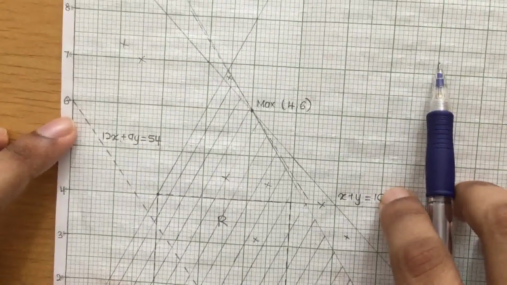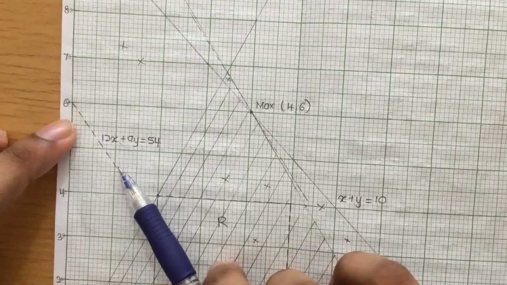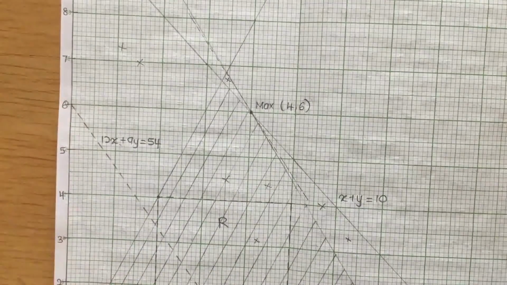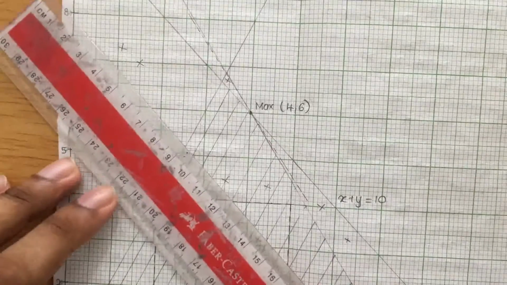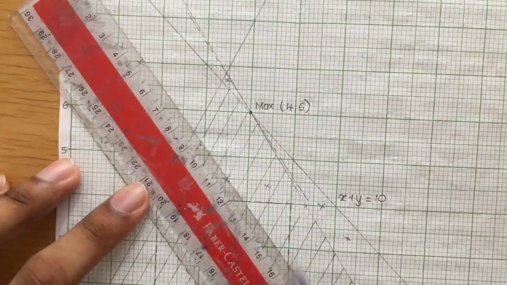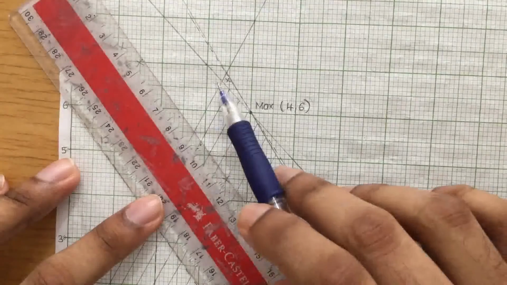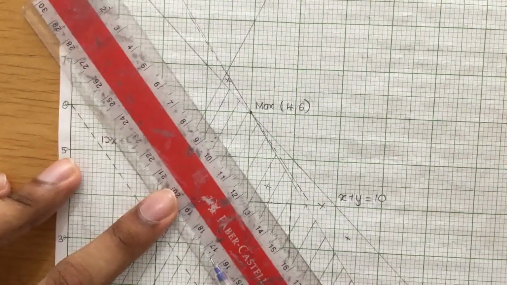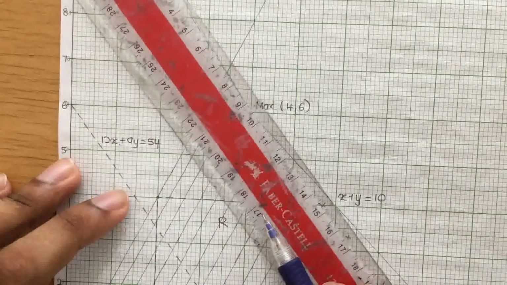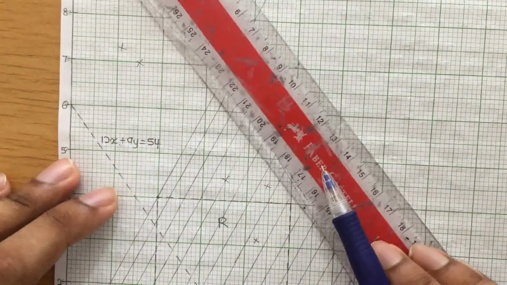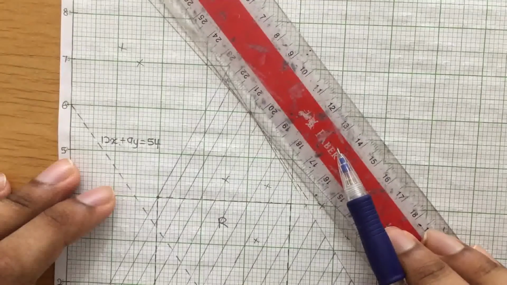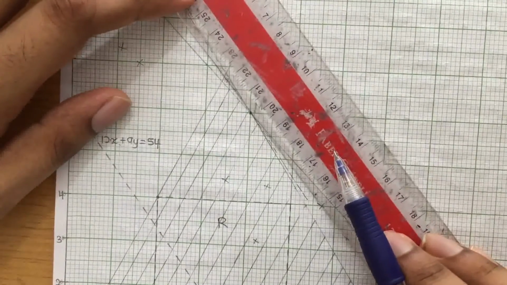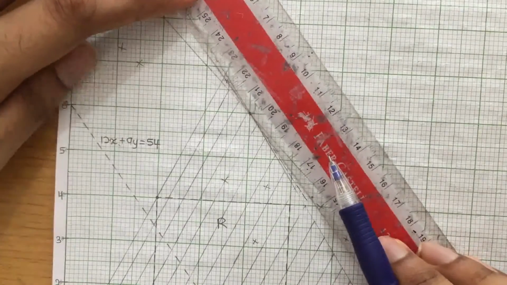Okay, so what you need to do is come up with a parallel line. For the parallel line, you use this ruler, and then you need to pull to the furthest within this respective shaded region, guys. So you need to pull to the furthest. Okay, once you've pulled to the furthest, you come up with a parallel line.